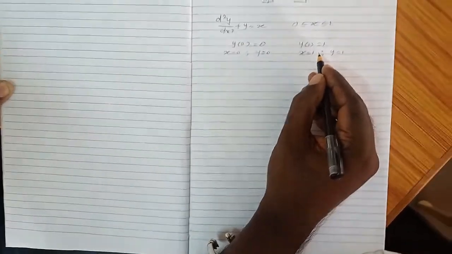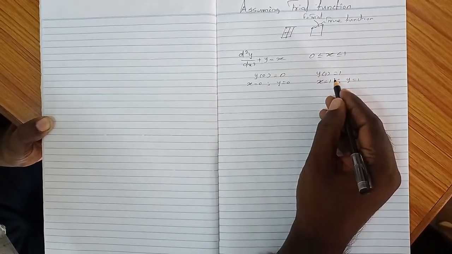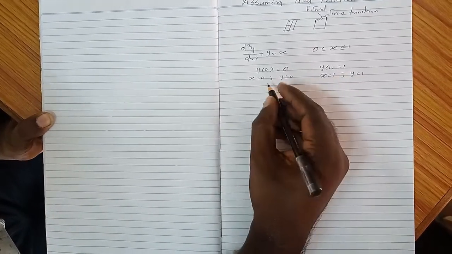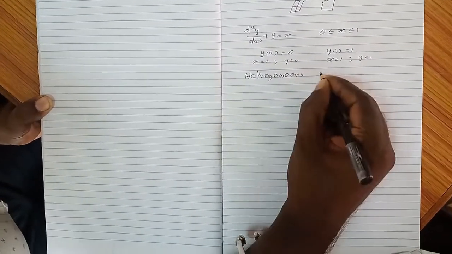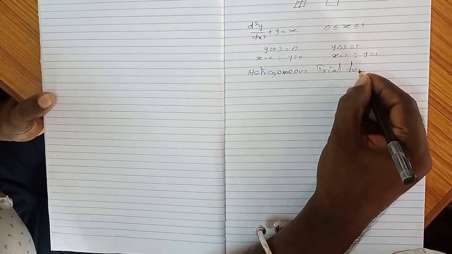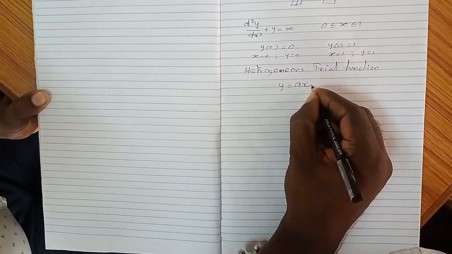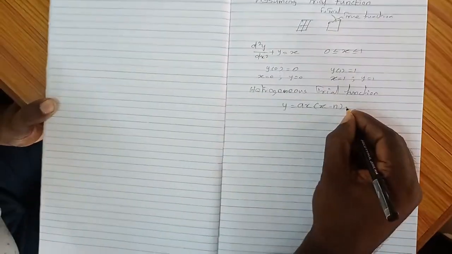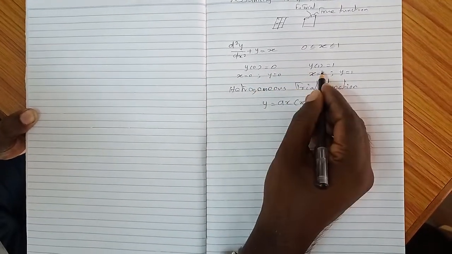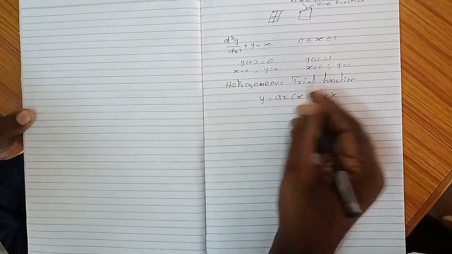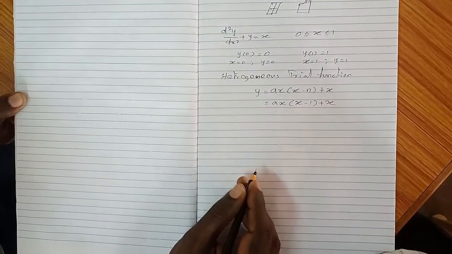So this kind of function is called a heterogeneous function. When the boundary conditions are not equal, the boundary condition is called heterogeneous. So how do we define the heterogeneous trial function? Let's see what the trial function is for a heterogeneous function. It is y is equal to a x into (x minus n) plus x. Here what is n? According to this problem, the minimum x is 0 and the maximum boundary condition is x equal to 1. So here I can write a x (x minus 1) plus x, which is the form of the heterogeneous trial function.